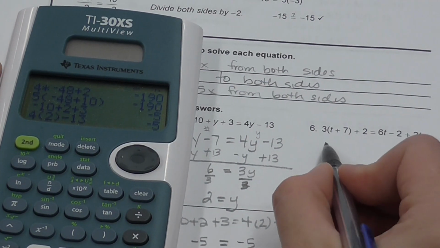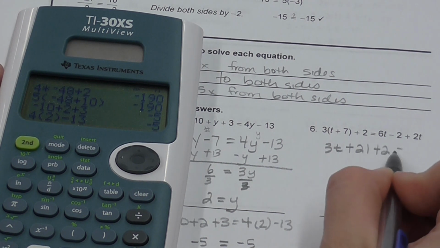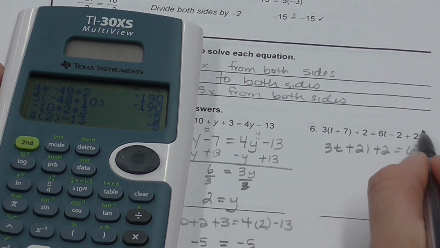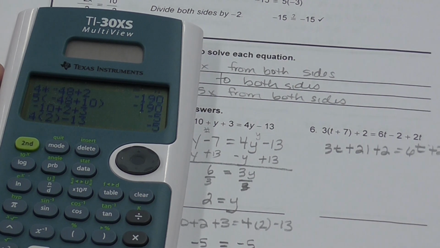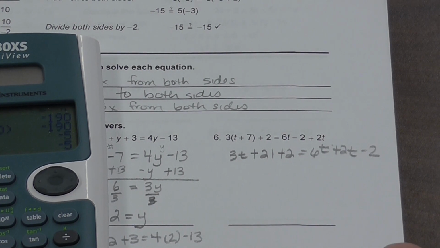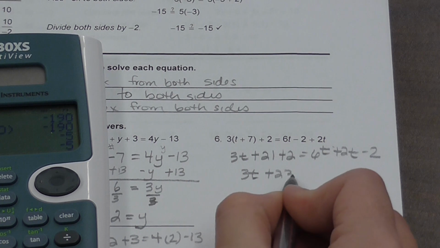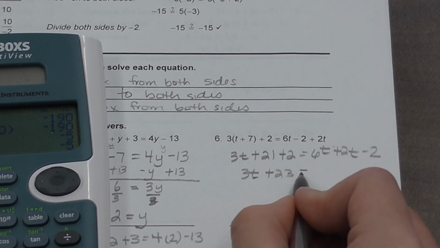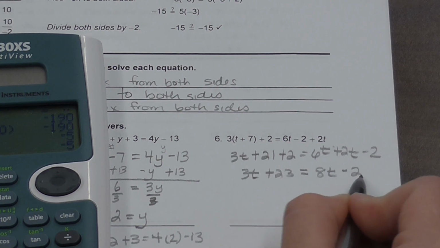I'm going to distribute: 3t plus 21 plus 2 equals 6t. And I'm going to change the order here: plus 2t minus 2. See, I'm off the video a little bit, so there we go. So now I'm going to combine my like terms, and I'm going to get 3t plus 23. I combine 21 plus 2, equals, and 6t plus 2t is 8t minus 2.